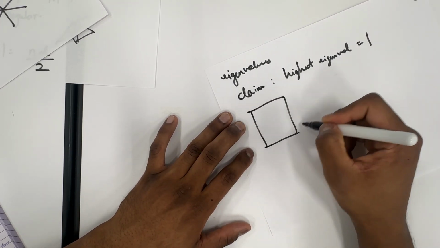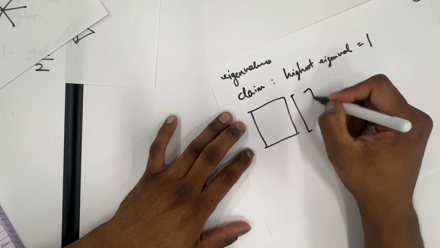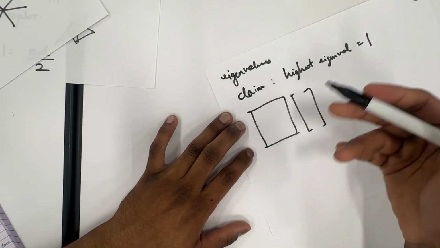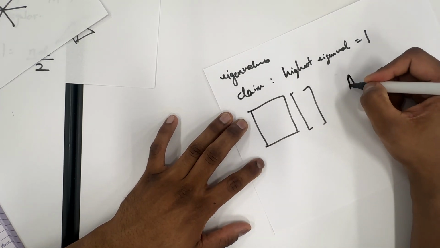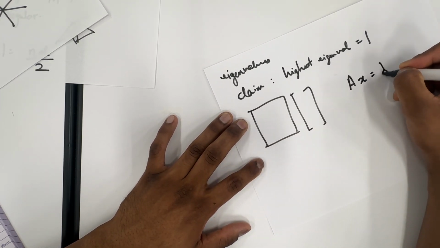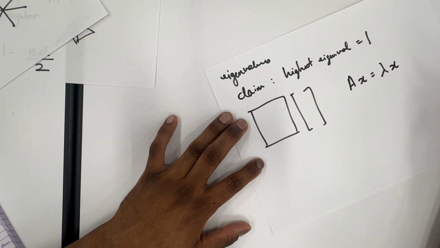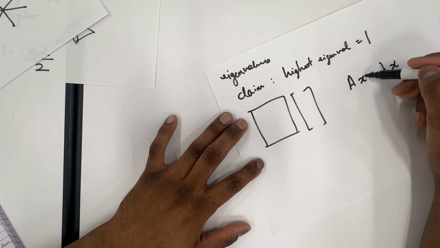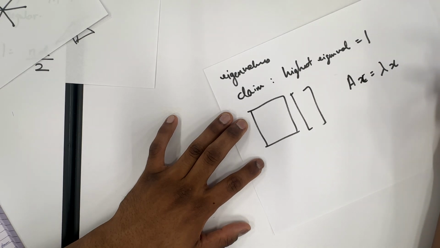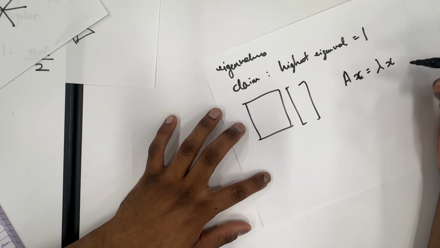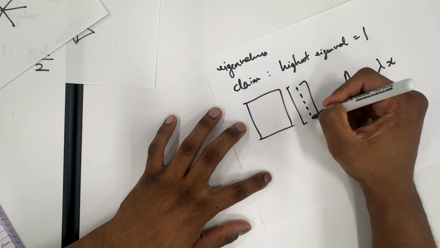I have an adjacency matrix and I have a vector. What is the definition of an eigenvalue? An eigenvalue is such that A times a vector x is lambda times that x, right? Now let's look at what happens if I make my vector x a vector of all ones. Just straight up, all ones, that's it. I assign the value 1 to every node in this graph.